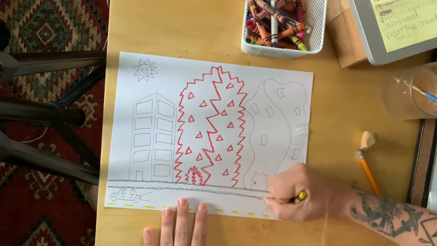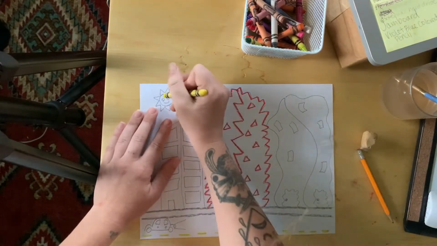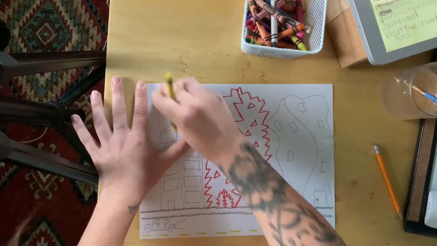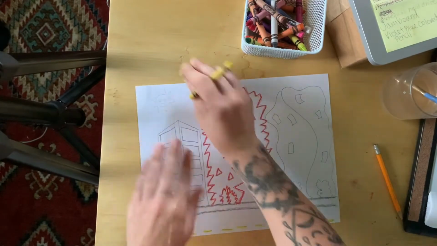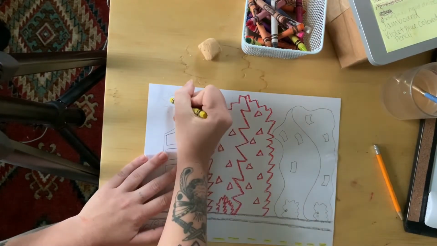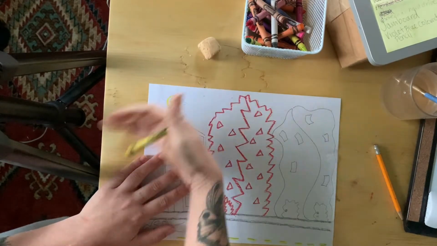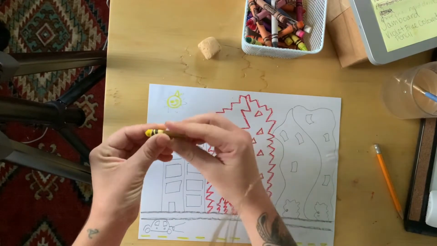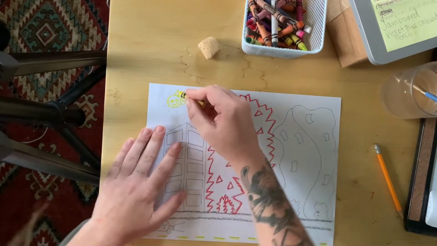Now, I'm gonna outline my sun, but you're gonna still see the pencil through. So if that's something you wanna avoid, you can lightly erase. So you can still see your drawing, but then you can use the lighter colored crayon to trace. Oh, I broke my crayon. I'm holding it too hard. That's what happens. But it doesn't mean we can't use it still.